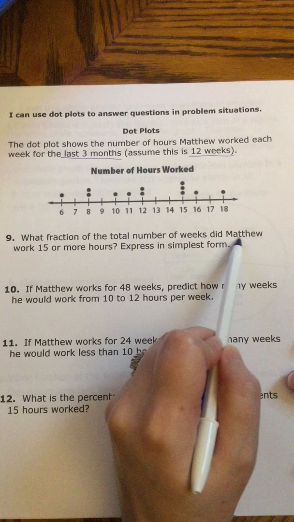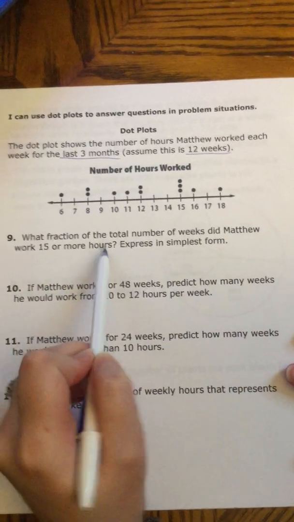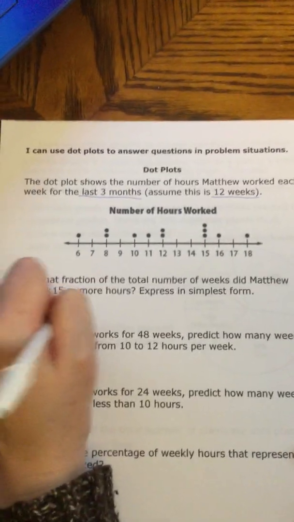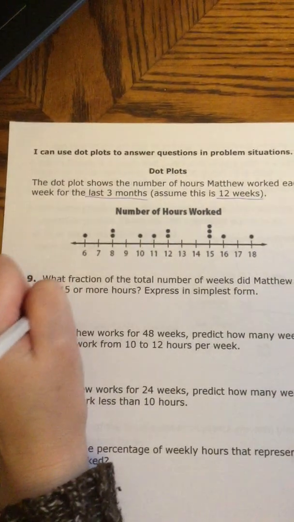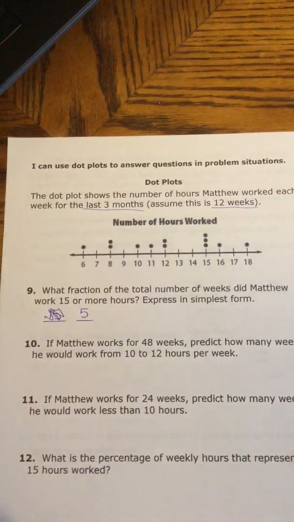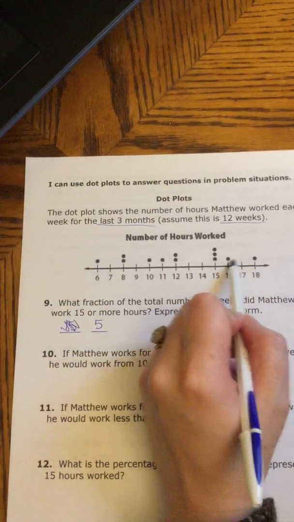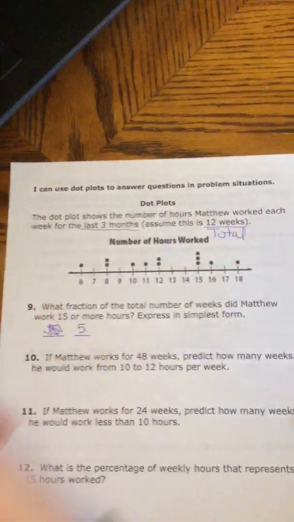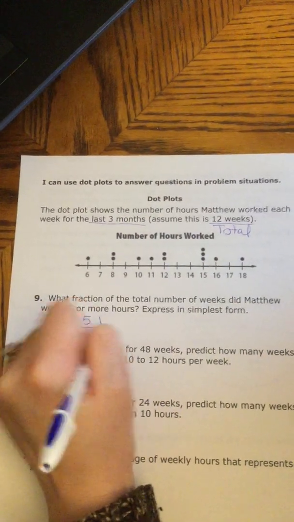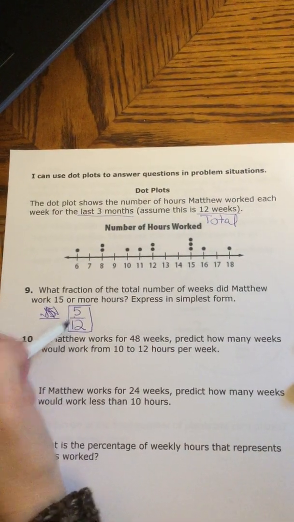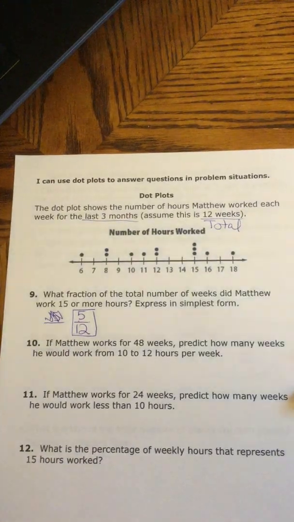What fraction of the total numbers did Matthew work 15 or more hours? Okay, so it says 15 or more, so that includes 15. 1, 2, 3, 4, 5. 15, oops, messed up. 15 or more, so that was 5. How many total was that? 1, 2, 3, 4, 5, 6, 7, 8, 9, 10, 11, 12. Oh wait, I could have just used that. So that is our total up there, 12 weeks. And 5 is a prime number. 12 is not divisible by 5, so that's its final answer.